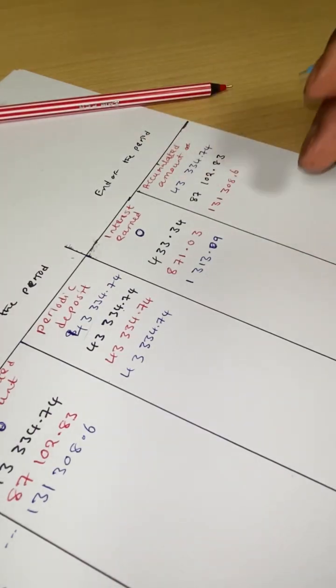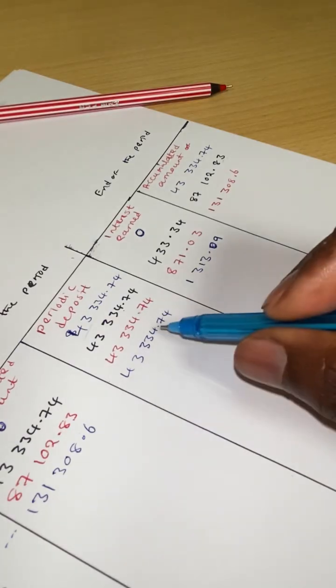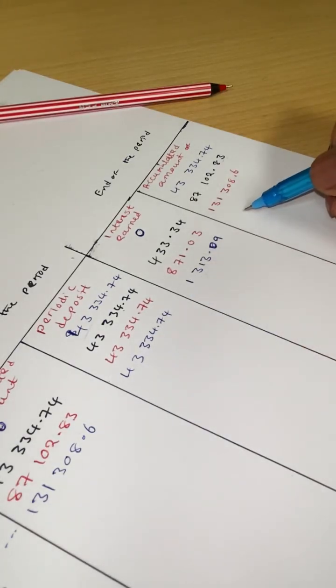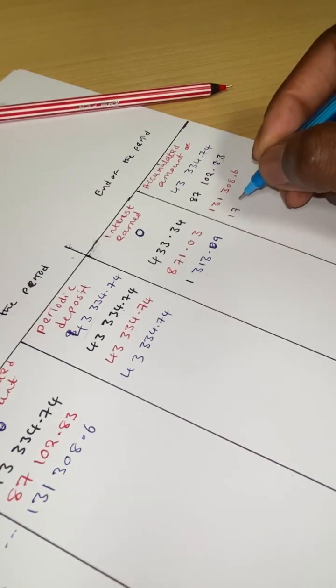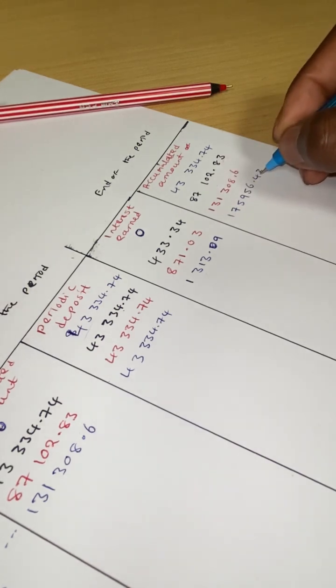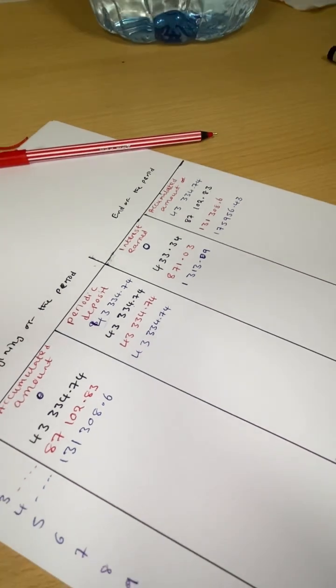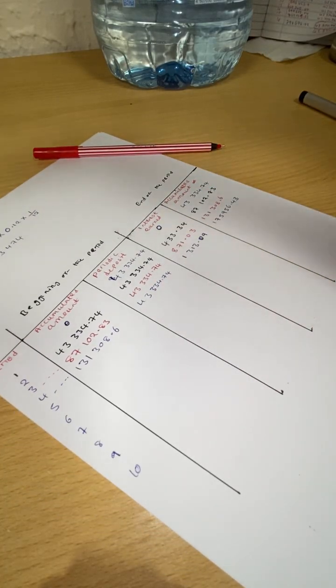Okay, then to find the amount at the end of the fourth month, we are just adding everything. This plus this plus this, you get what to put here, which is 175,956.43.